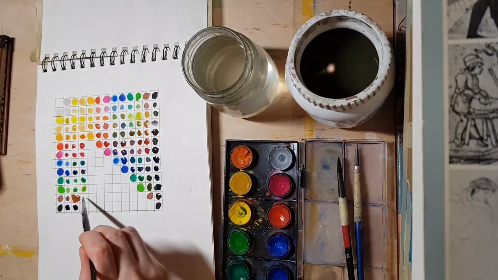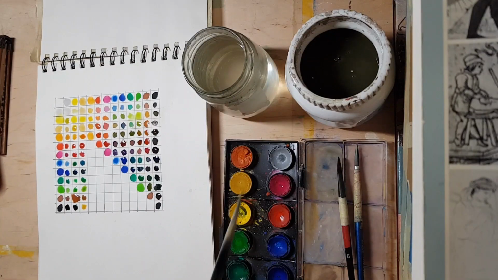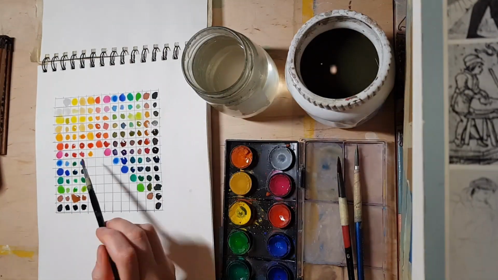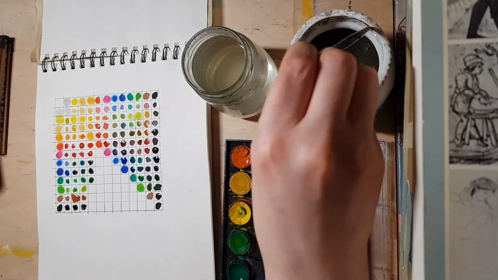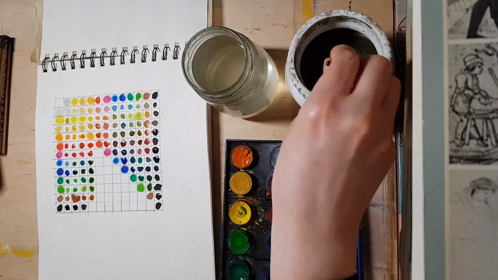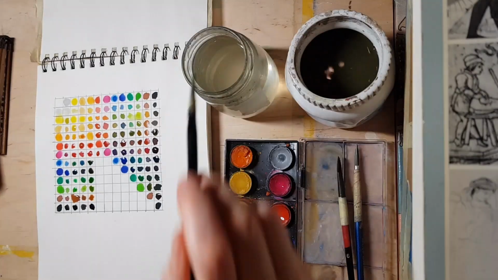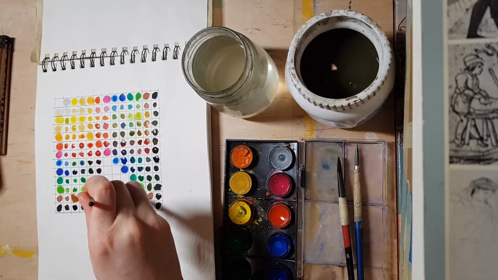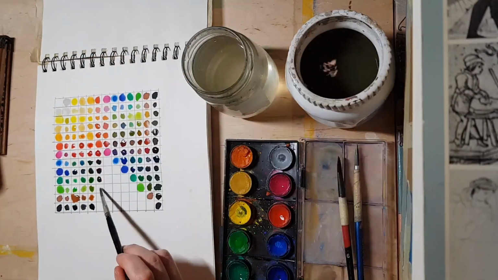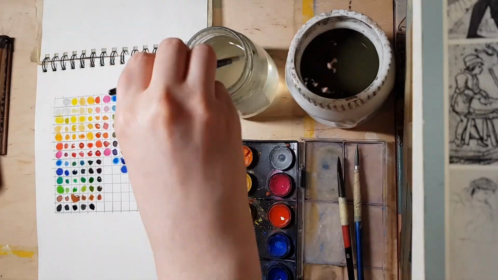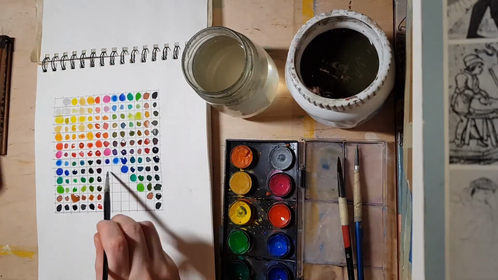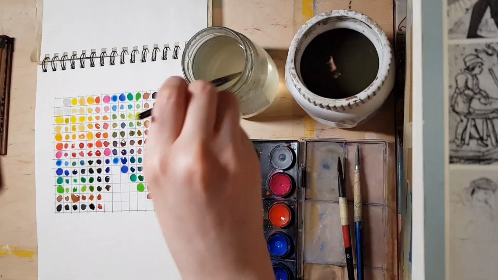Just a reminder, I was putting the top color on first and then the side color, and it's the same for this bottom half, but instead of working in rows, I'm doing it in columns, so it's nice and neat.